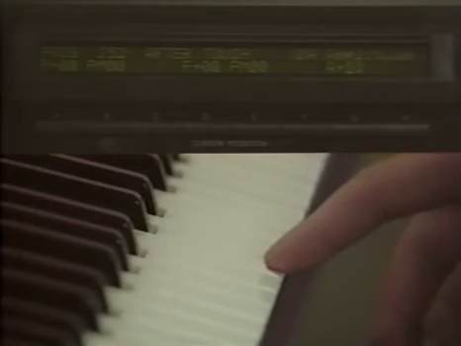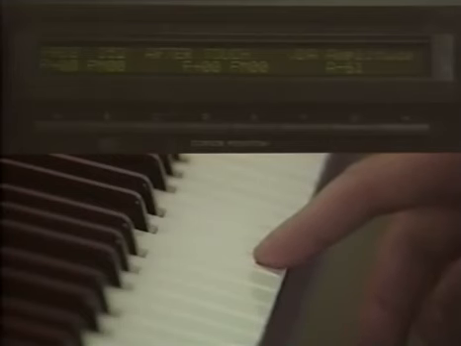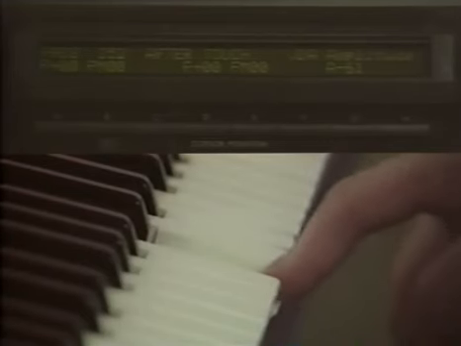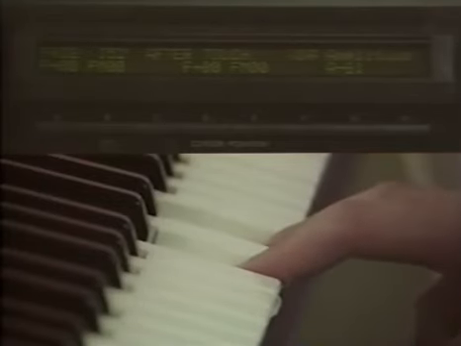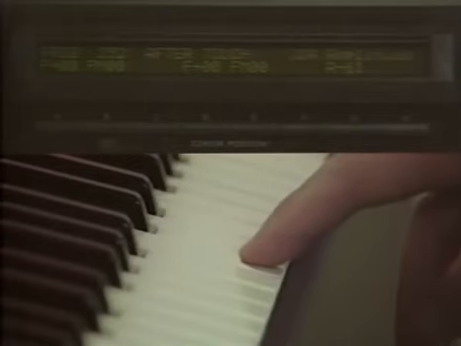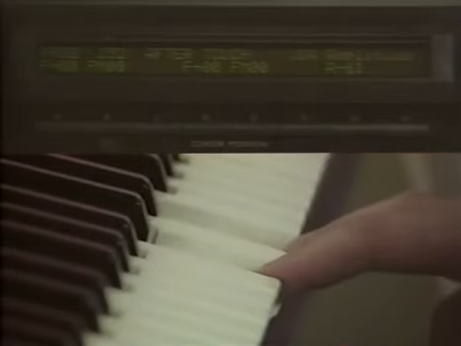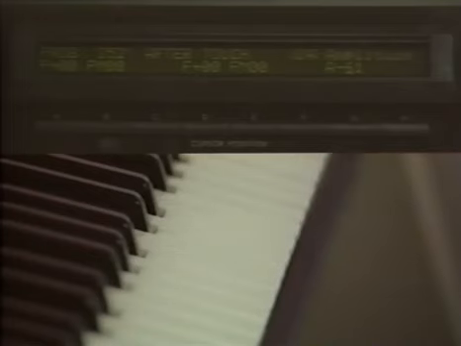So, for example, if we were controlling it with a negative value, its effect would be this, to decrease the volume instead of increase the volume. Aftertouch, control of the amplitude.